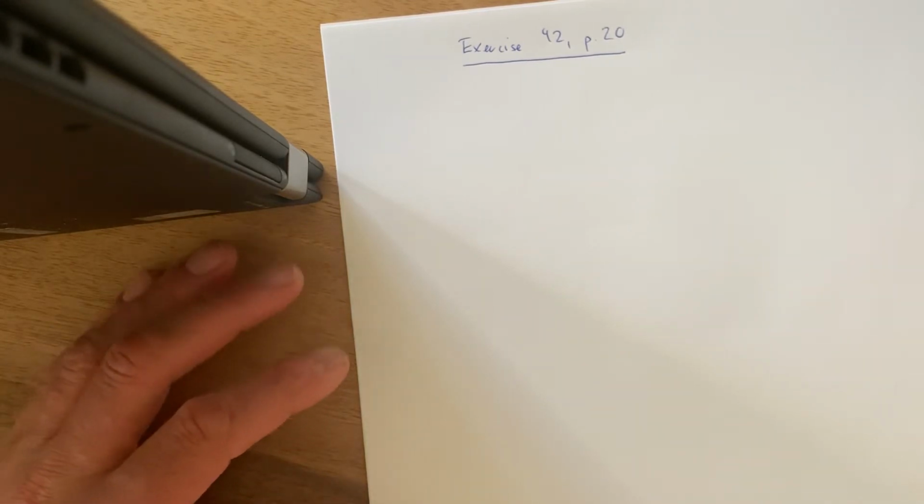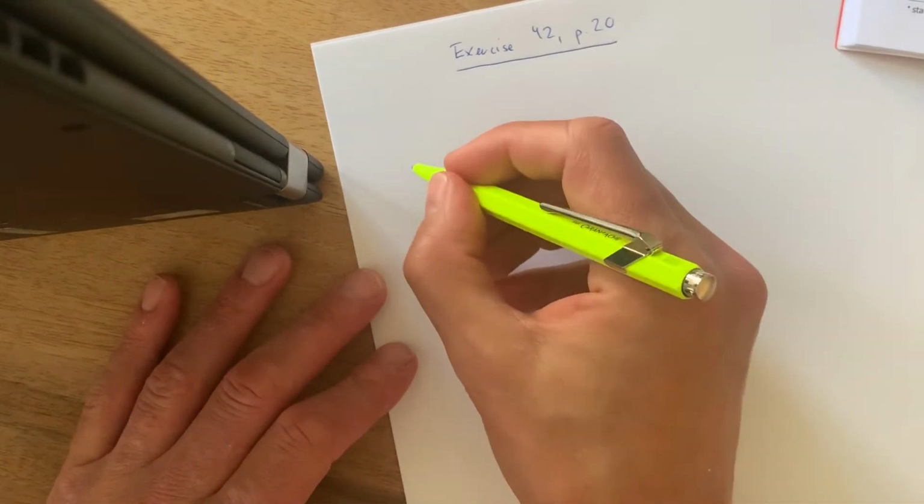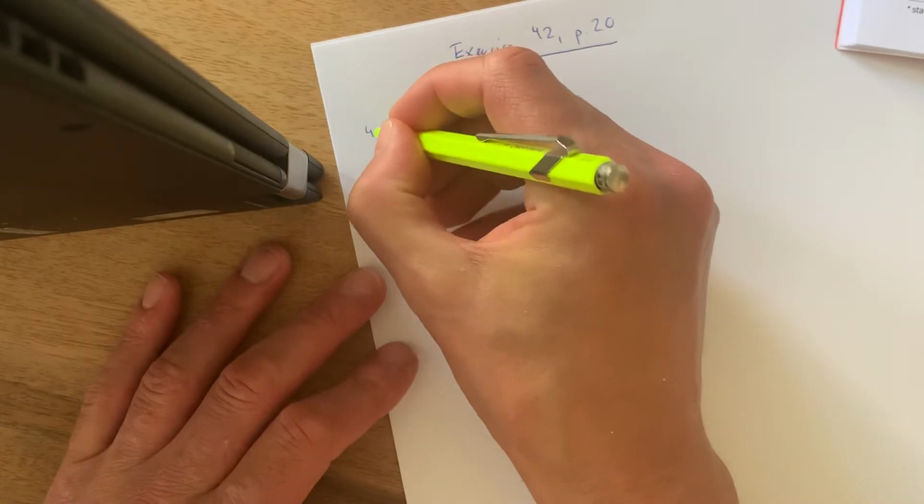So in this video I'm going to consider exercise 42, which is to be found on page 20. The exercise is about finding the equation of a polynomial. So what do we have? We consider a fourth order polynomial.